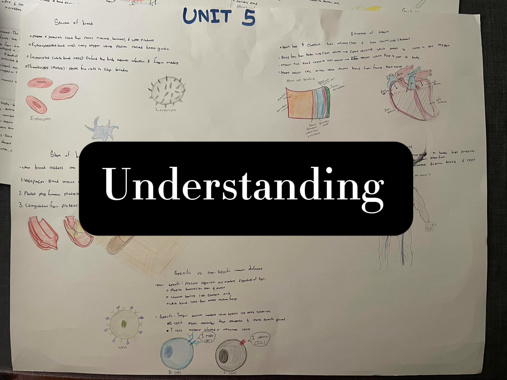Together, those helped me really understand how these systems maintain homeostasis. I liked studying the diagrams in the notes, especially in the innate immune system notes, which helped me understand how blood and immunity play hand in hand.